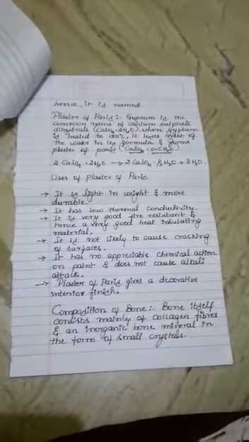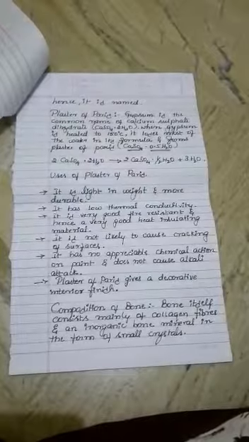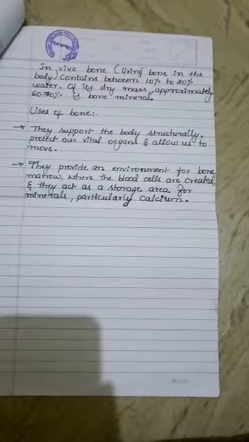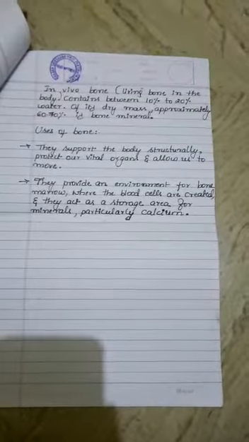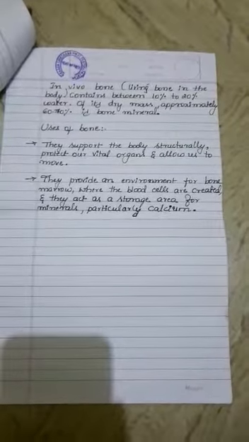In vivo, meaning living bone inside the body, it contains about 10% to 20% water of its dry mass. Approximately 60 to 70% is the bone mineral.